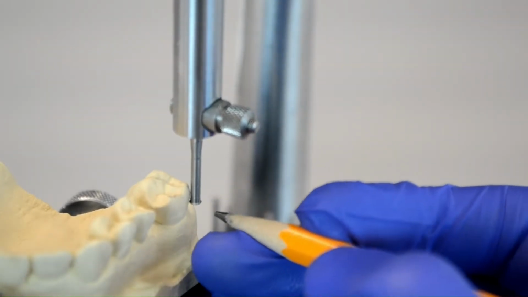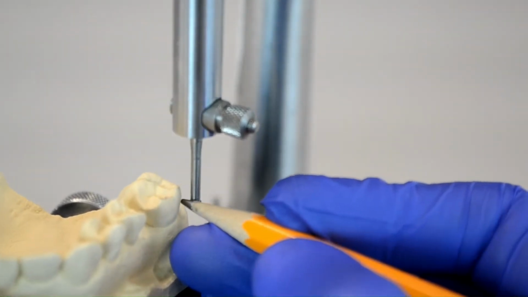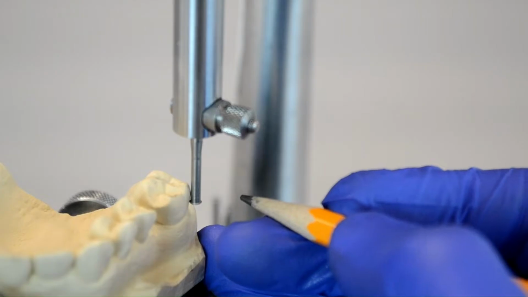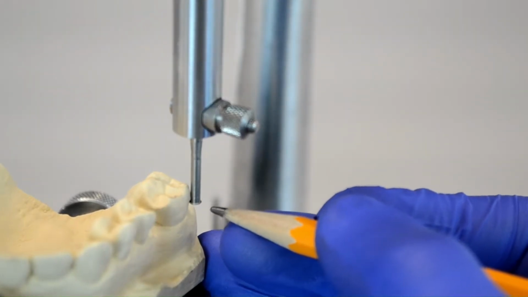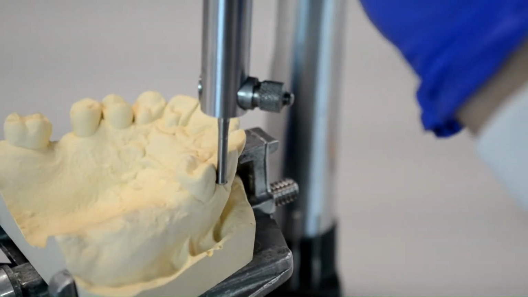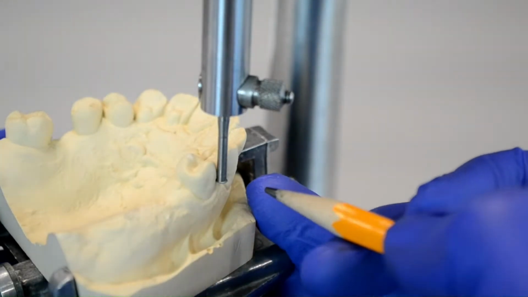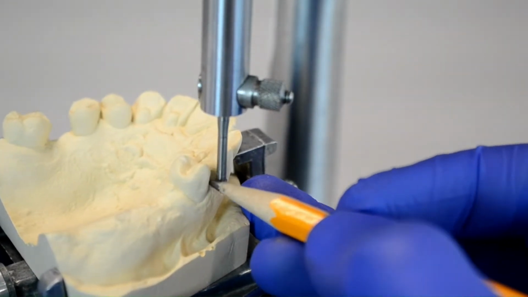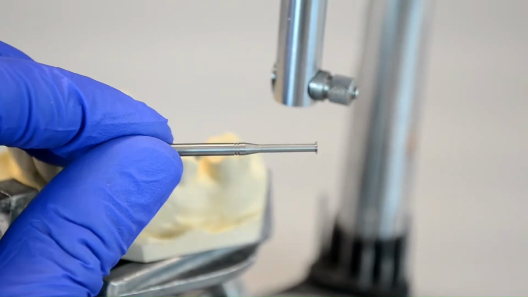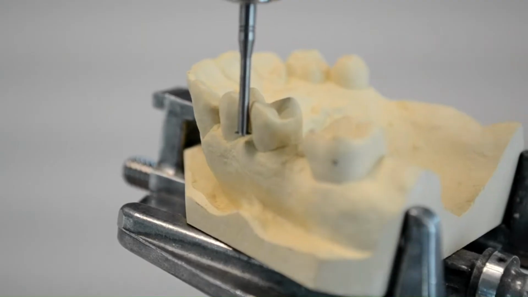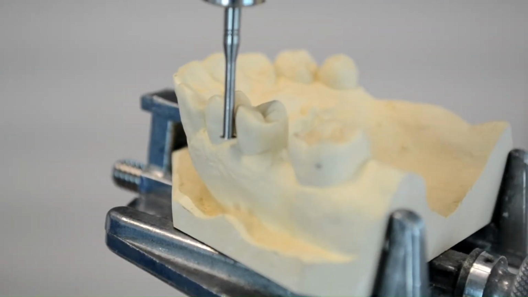To mark that undercut, the cast is pushed away slightly and a pencil mark is made at the contact point of the undercut gauge, marking the undercut location. This process is repeated for all other abutments. For the tooth requiring a wrought wire, we'll be using the 0.02 undercut gauge to find the undercut we need.